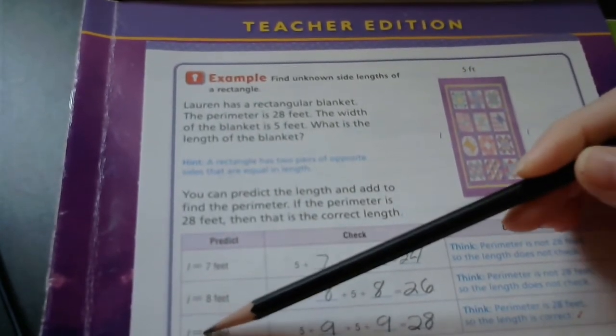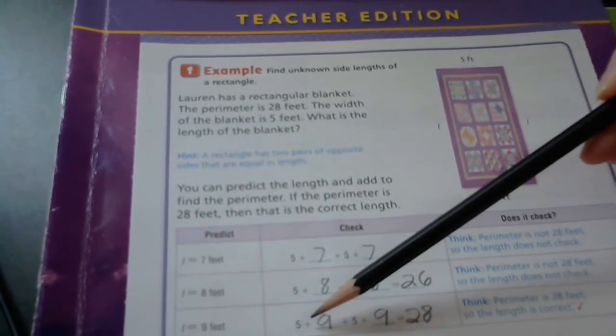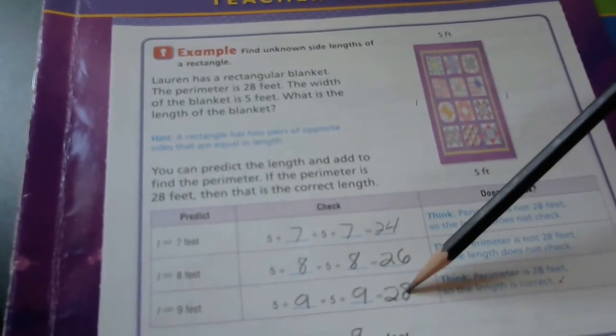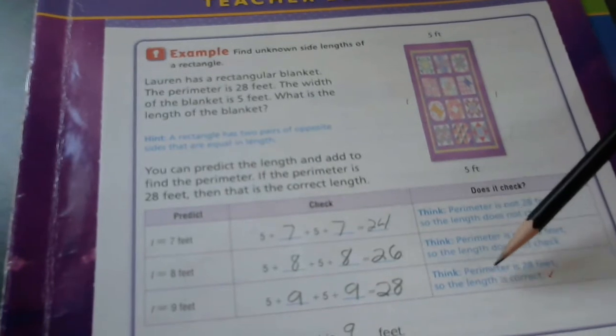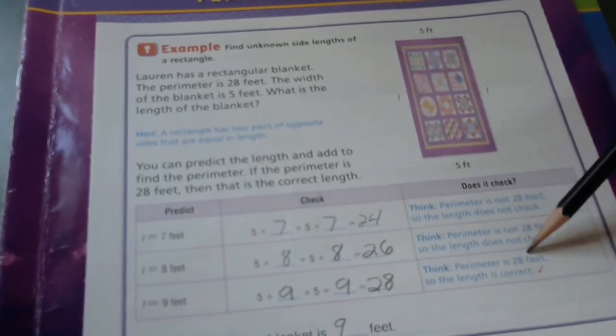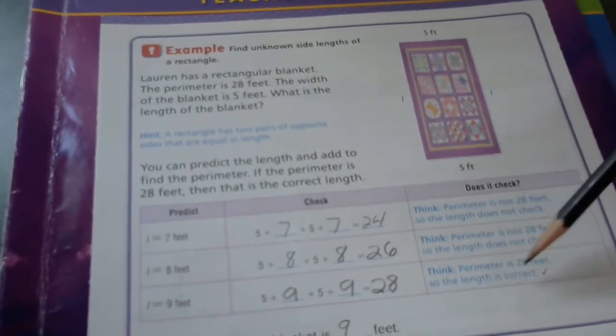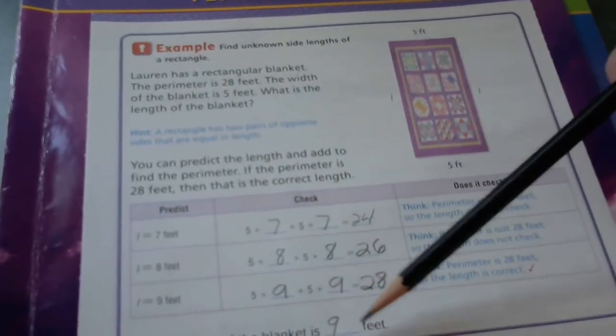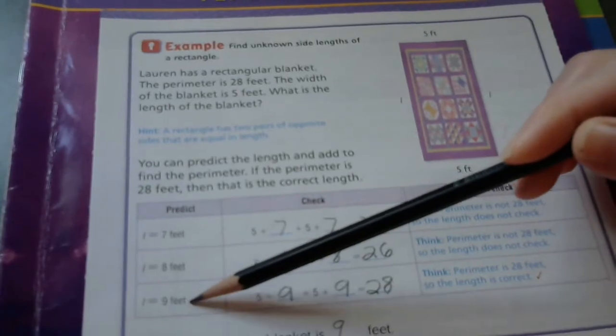Next, they tried the length equals 9. 5 plus 9 plus 5 plus 9 equals 28. Think, the perimeter is 28, so the length is correct. So the length of the blanket is 9, their last guess.